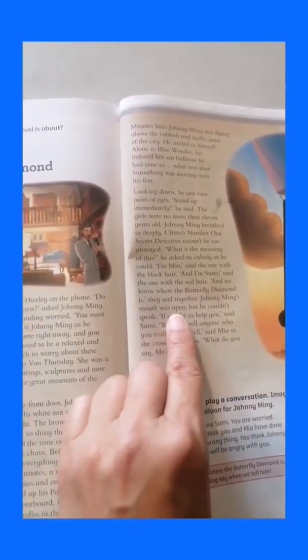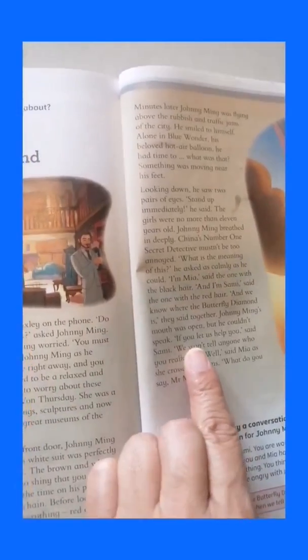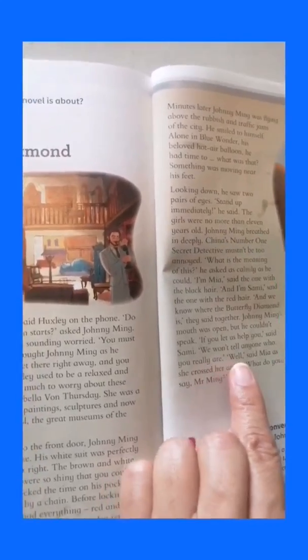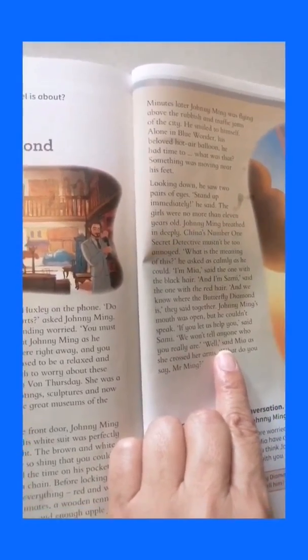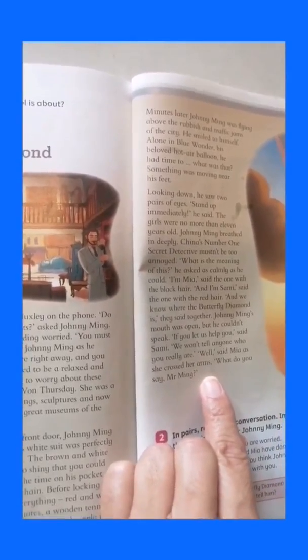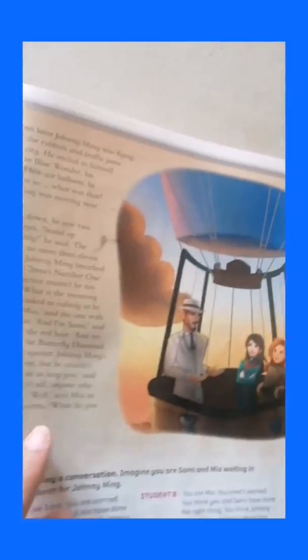Johnny Ming's mouth was open, but he couldn't speak. "If you let us help you," said Sammy, "we won't tell anyone who you really are." "Well," said Mia as she crossed her arms, "what do you say, Mr. Ming?"